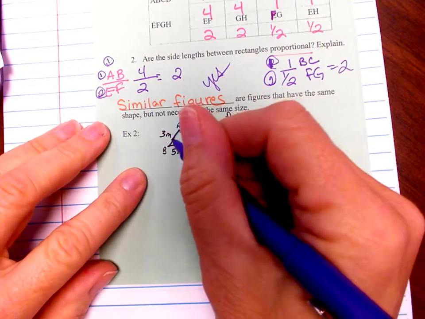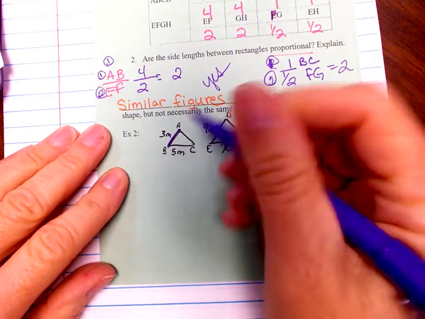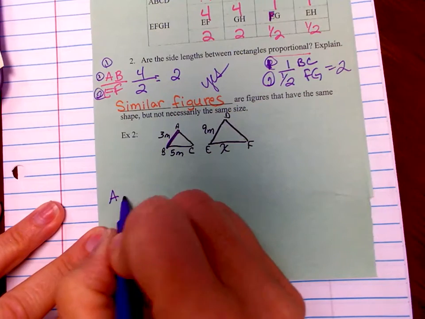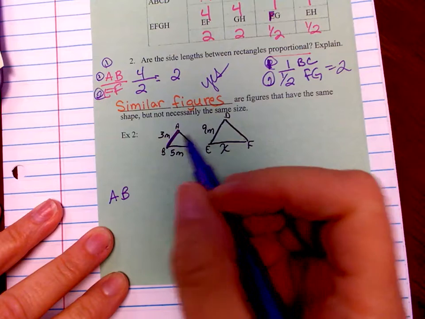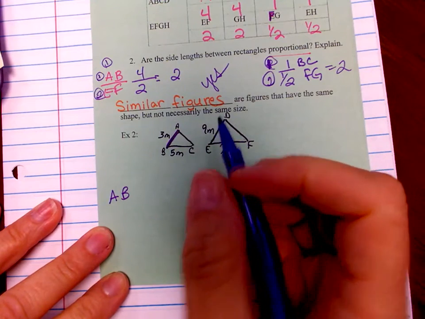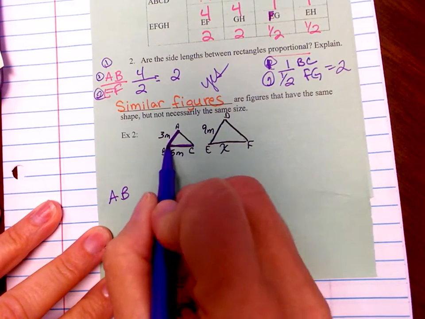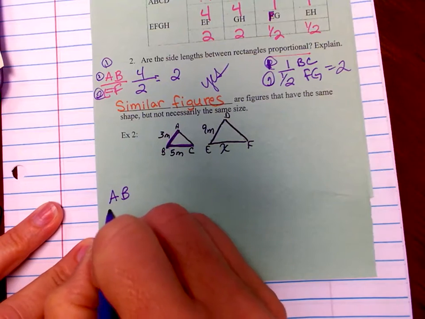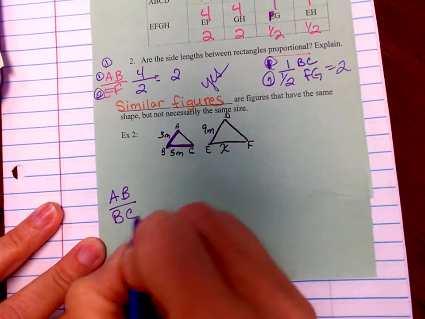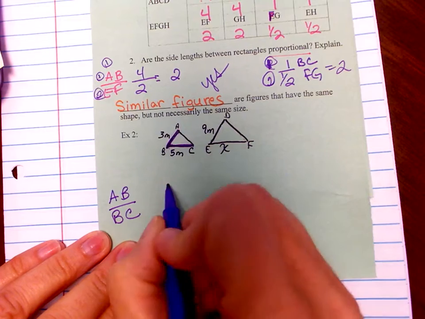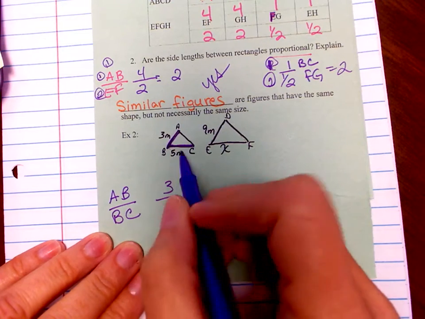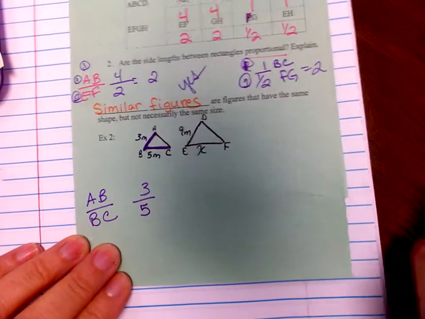So again, we're going to take AB to BC. So AB would be 3, BC would be 5.